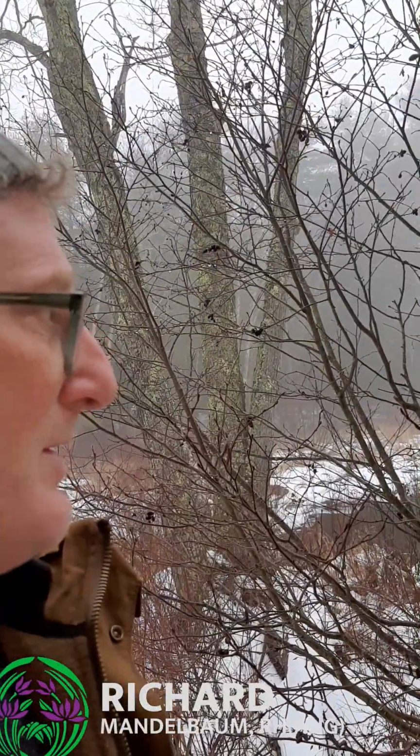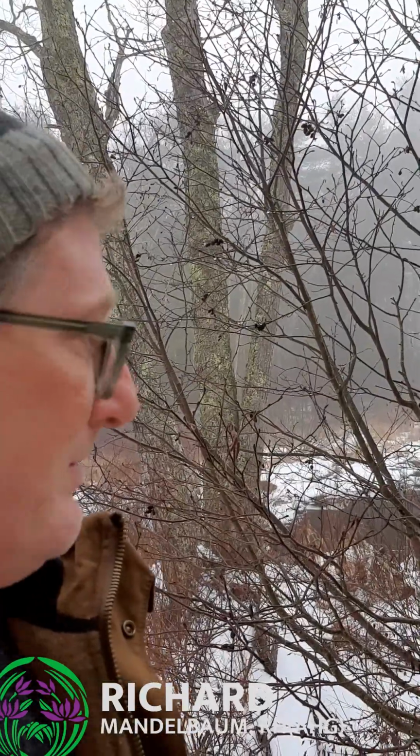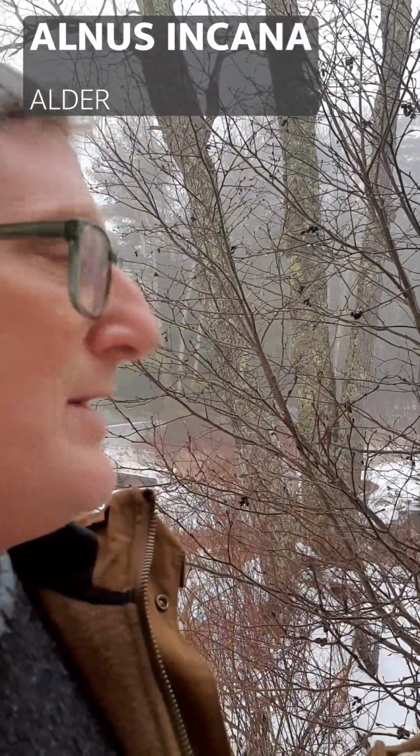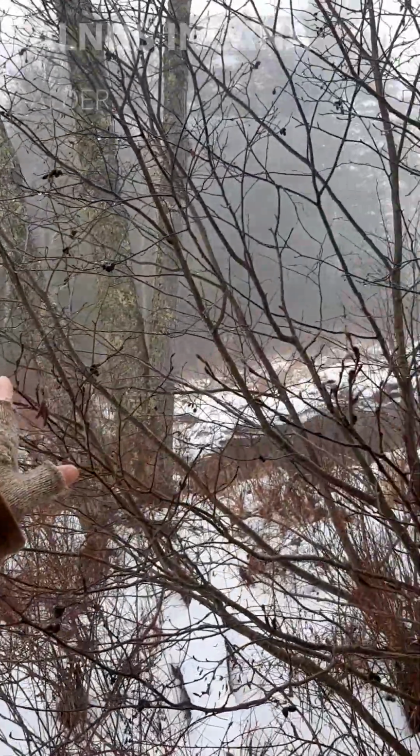I am here with alder. You Irby folks, don't confuse this with elder. This is alder with an A. This is speckled alder, or Alnus incana. Fairly easy to identify. Of course, you've got the habitat in wet spots like I am here.